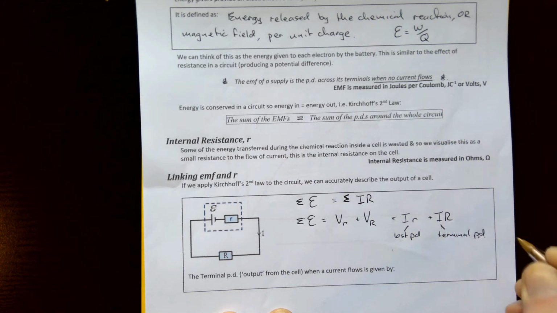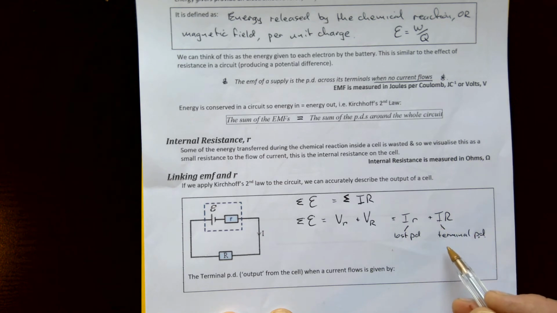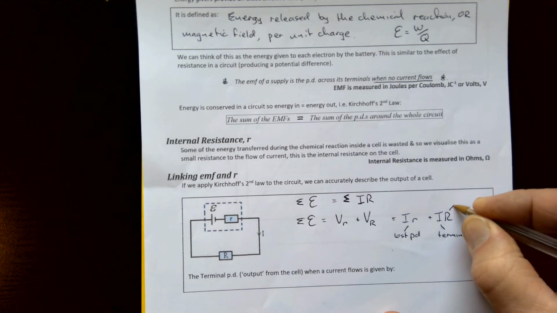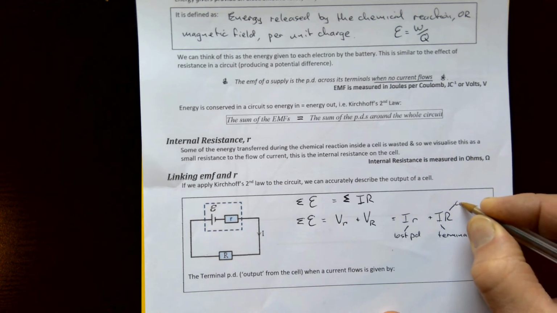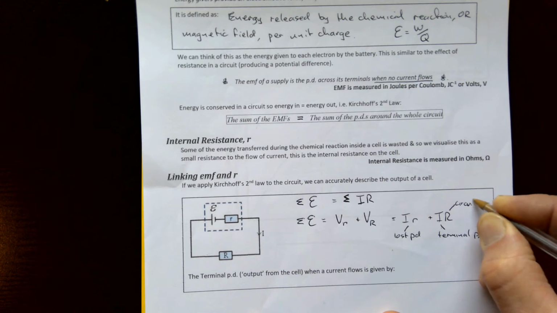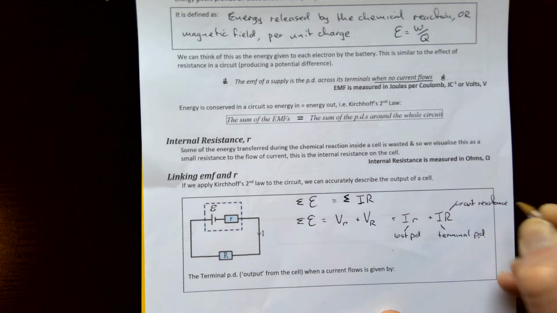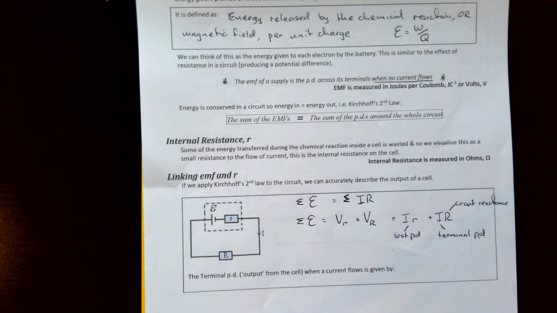Now if there is more than one resistance outside, again it's what comes out of the battery, so it's still the total voltage being given to the circuit. To make that clearer, I'm going to put circuit resistance. Doesn't fit in the box, but we'll go with that.